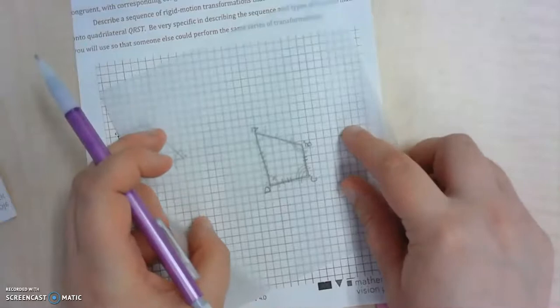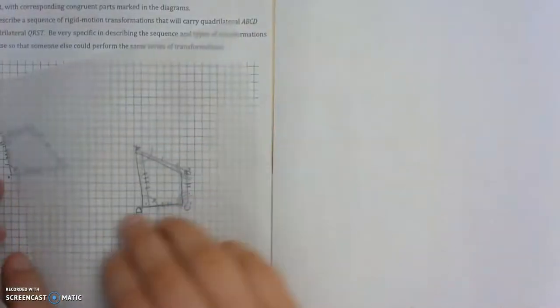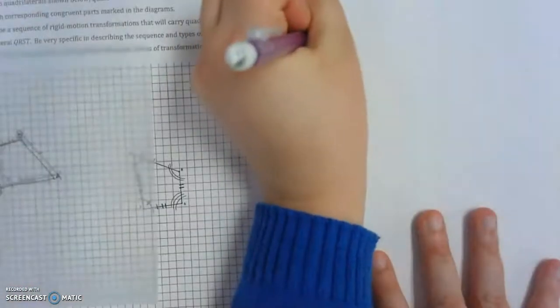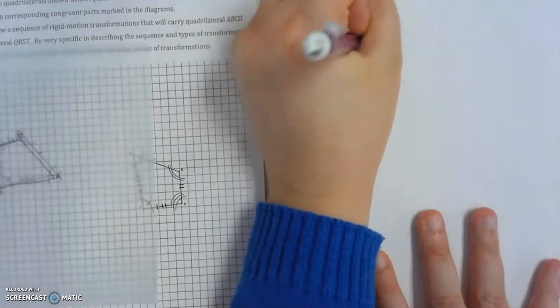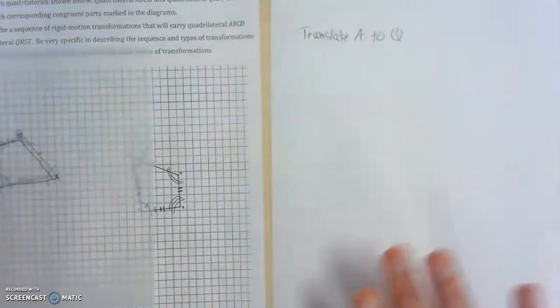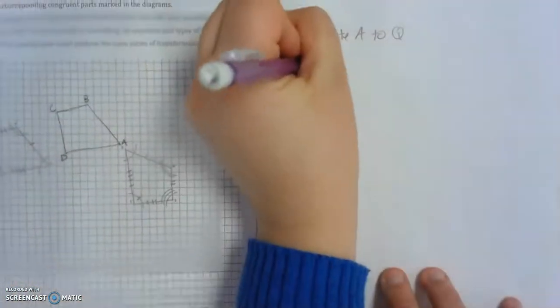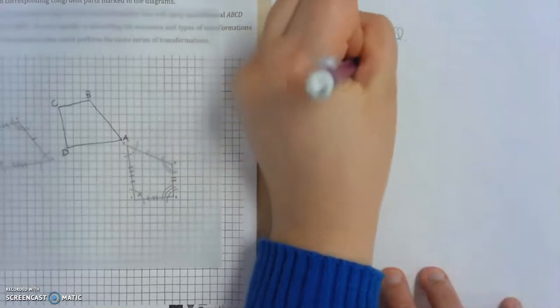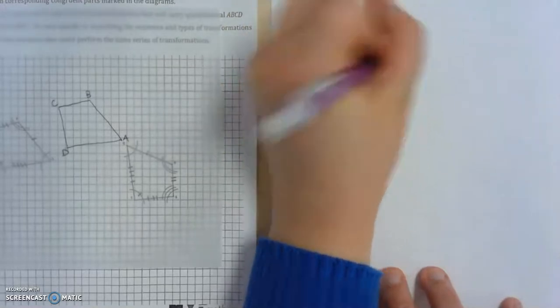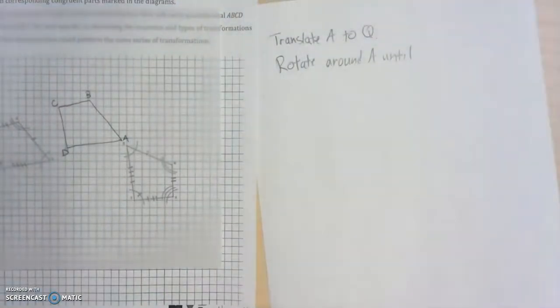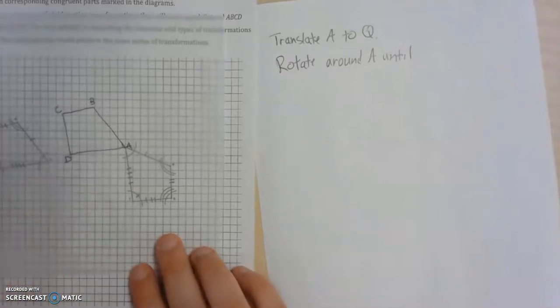Do you see that? Okay, so we could write this. Let's write this down. I want you guys to copy this down. So let's start. We translated A to Q. Donezo. Then we wanted to rotate around A or Q until, because the key about giving a direction in degrees is that we know when to stop. So we need to say when to stop.